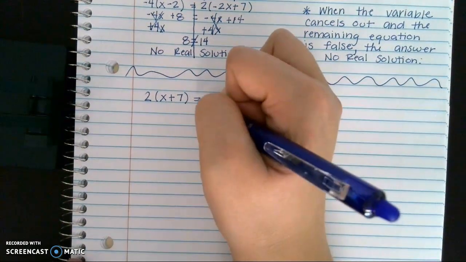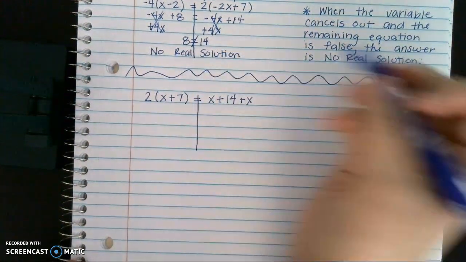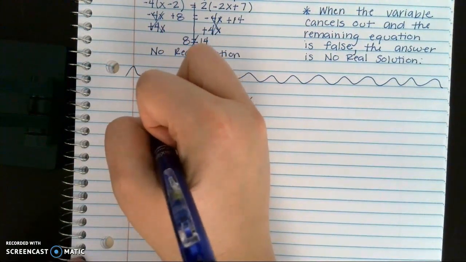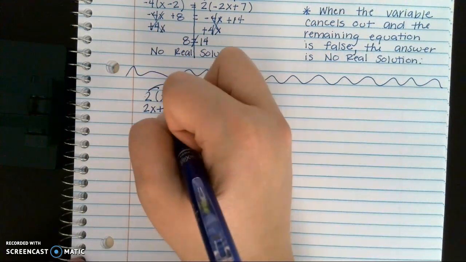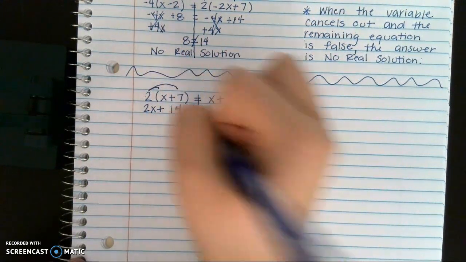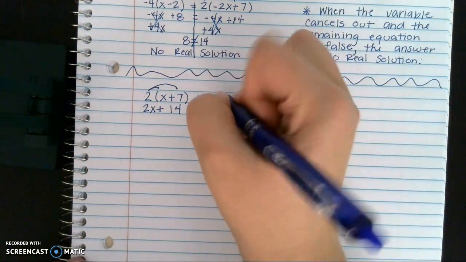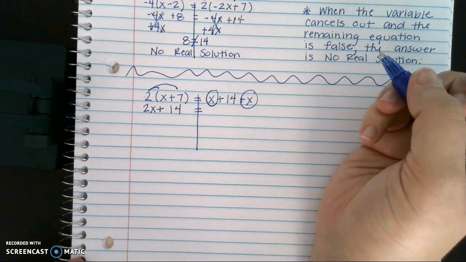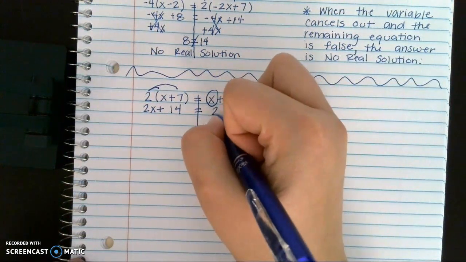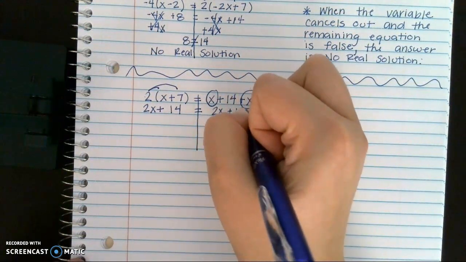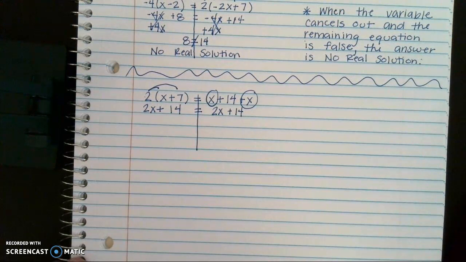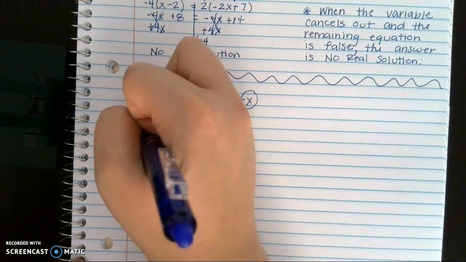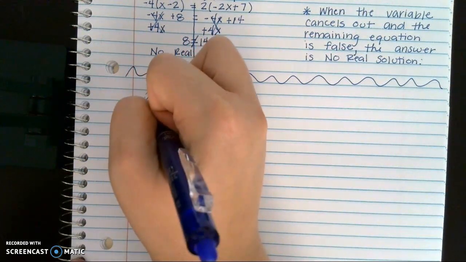As always, I'm going to put a line down the equal sign and do my distribution first. 2 times x is 2x. 2 times 7 is 14. So I have 2x plus 14. Over here, I'm going to combine those like terms. I have an x and an x. X plus x is 2x. Now I have to combine my x's. To do that, I'm going to subtract 2x from either side. 2x minus 2x.